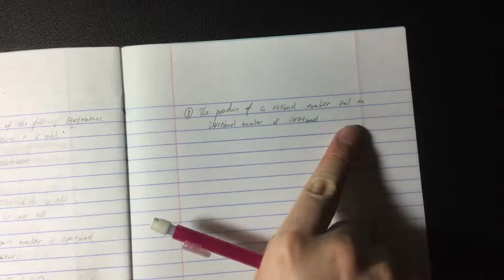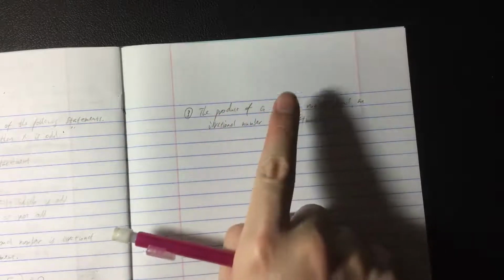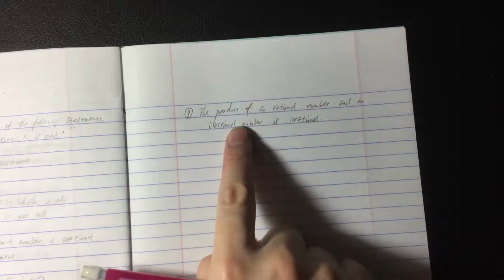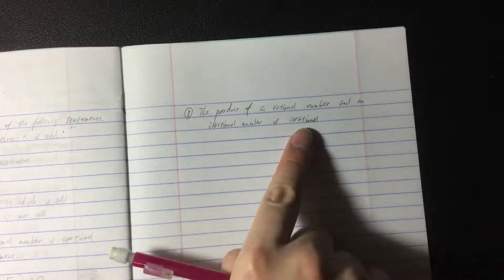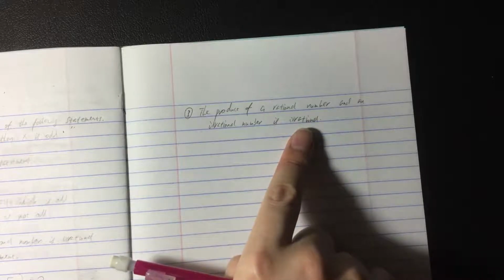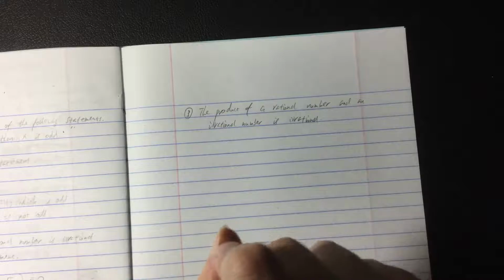Is this always true? When we multiply a rational number and an irrational number, do we always get something irrational? If we can find one example that makes this statement false, then this statement is false. Otherwise, if we cannot find any example, this may be a true statement.